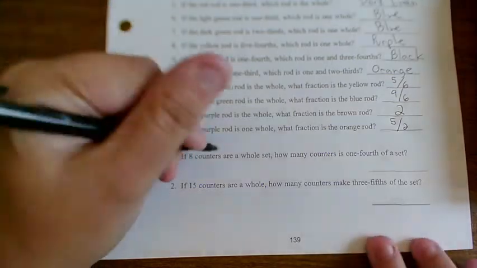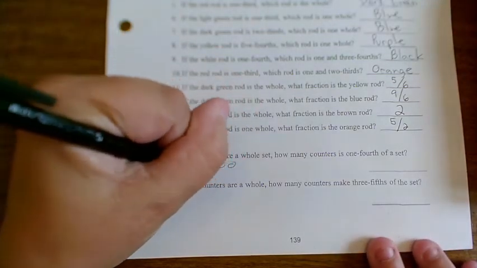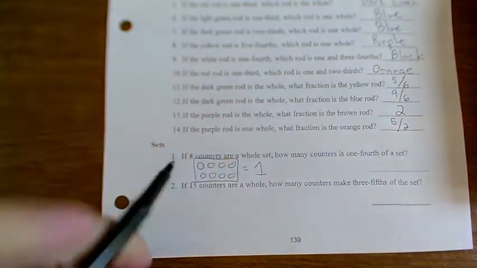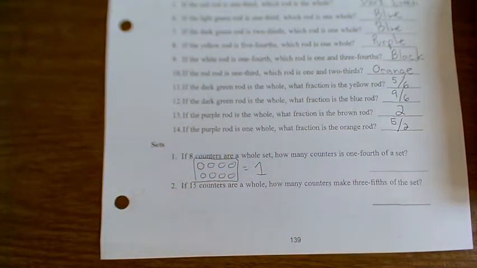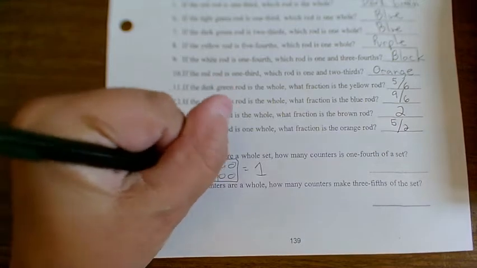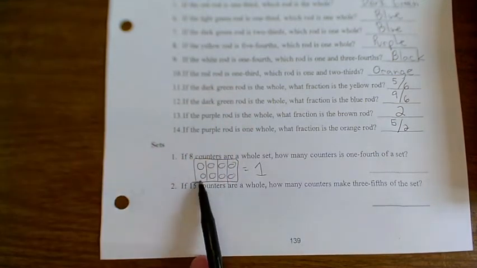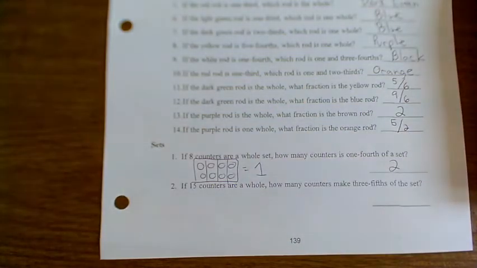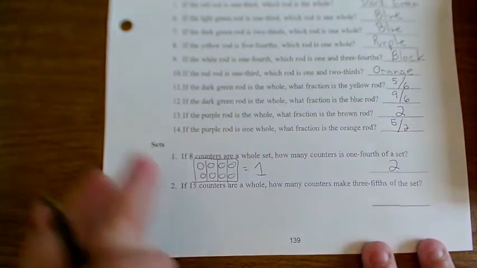So if we have 8 counters in the whole, so 1, 2, 3, 4, 5, 6, 7, 8, that represents 1. How many counters would be in 1/4? If we chop this into 4 equal parts, one of the 4 parts would be 2. So there would be 2 counters if 8 was the whole.